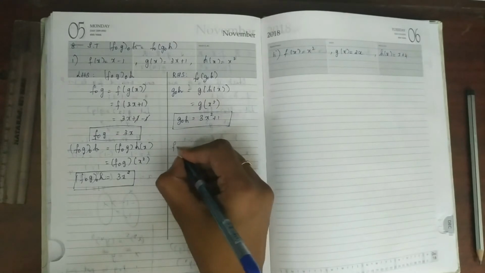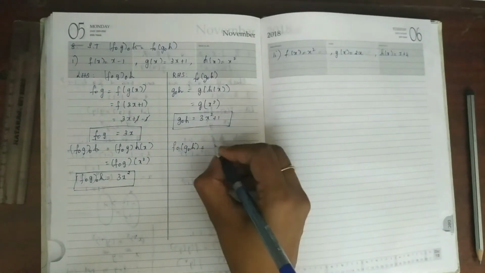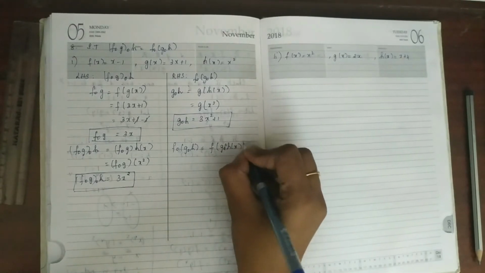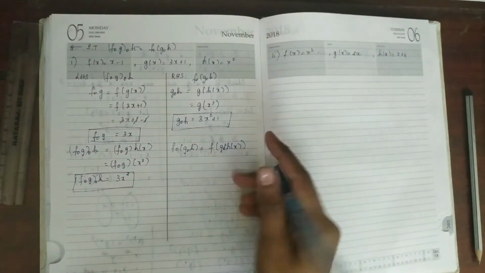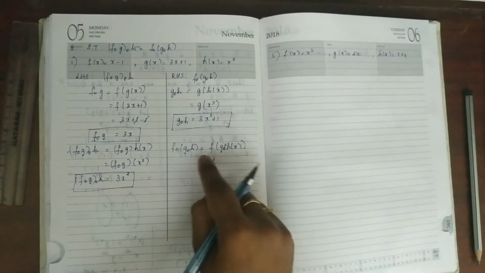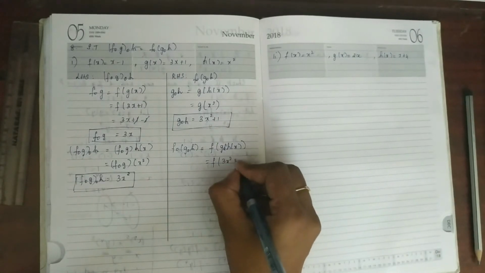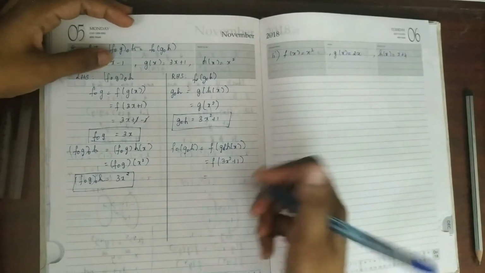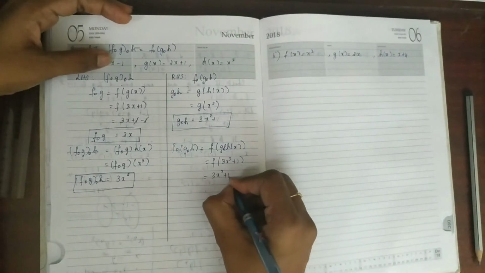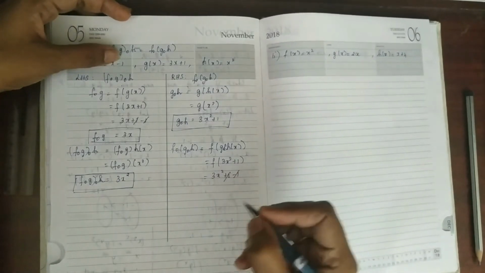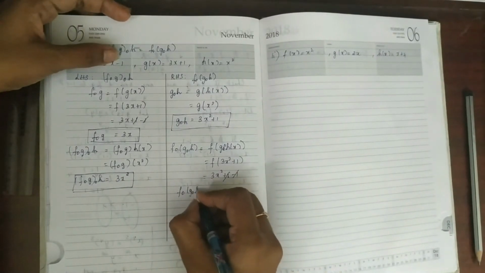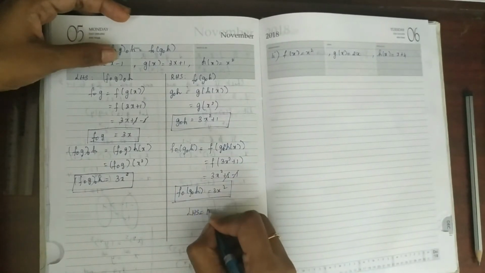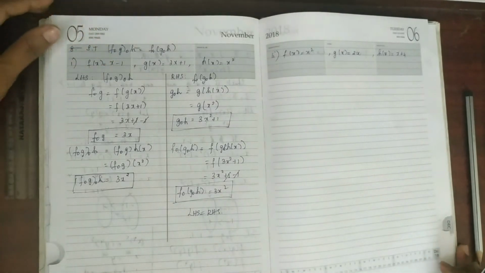Then you have to find f of g of h, which means I'll have f outside and g of h of x inside, which is your g of h. So f of, what is your g of h value? 3x square plus 1, right? So in the f function, in place of x, you're going to substitute 3x square plus 1. So 3x square plus 1, and already there is a minus 1. So plus 1 minus 1 will get cancelled, and therefore your f of g of h is equal to 3x square. And therefore we have proved that LHS is equal to RHS.